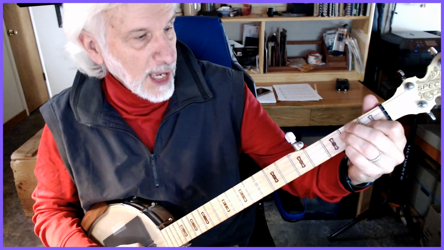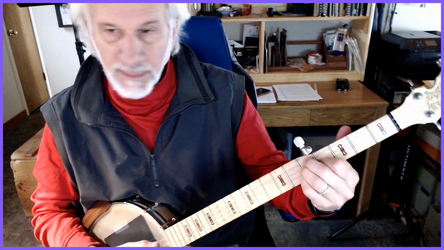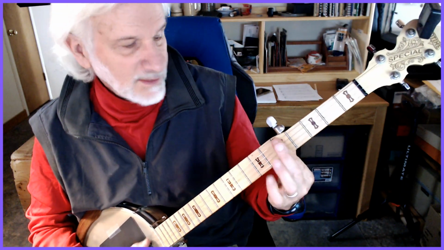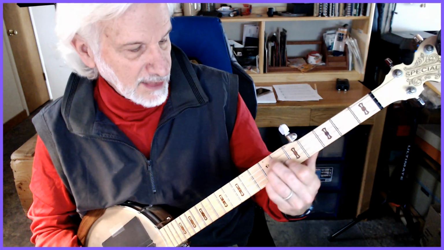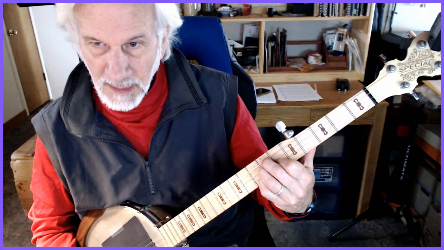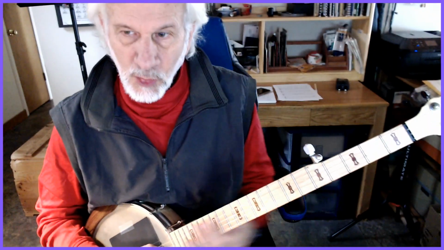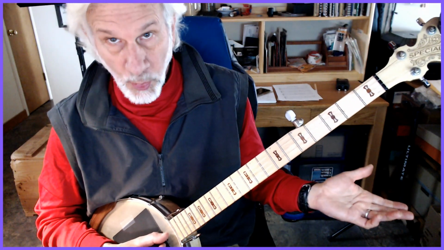Alright, so now there's the A note on that 3rd string. If I slide that up to the 5th fret, that's C minor as opposed to C major. And then D minor would be there. So again, knowing the names of the strings at the different fret positions is pretty important to this, obviously.